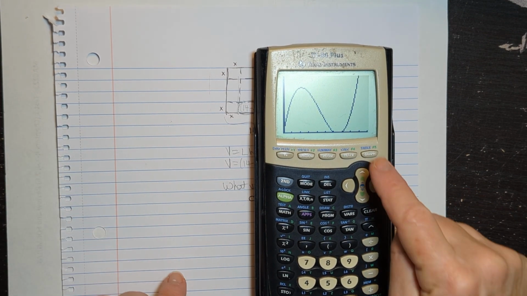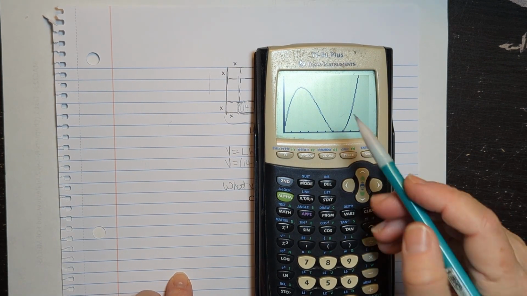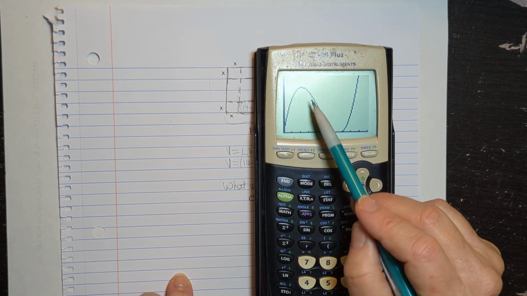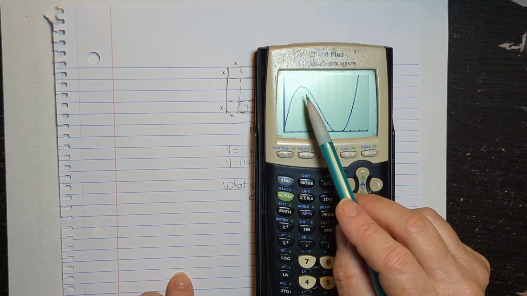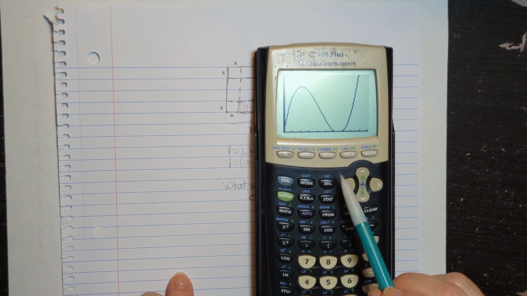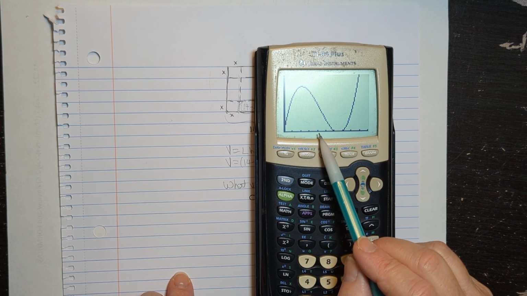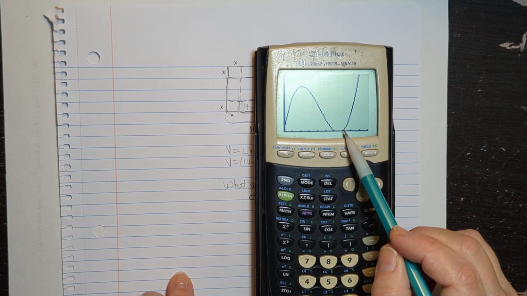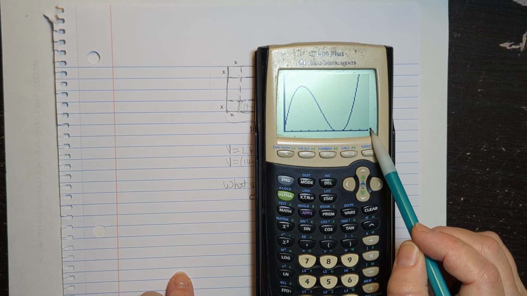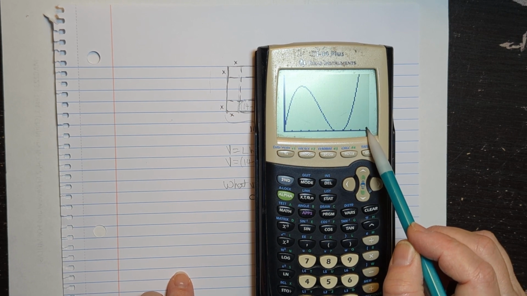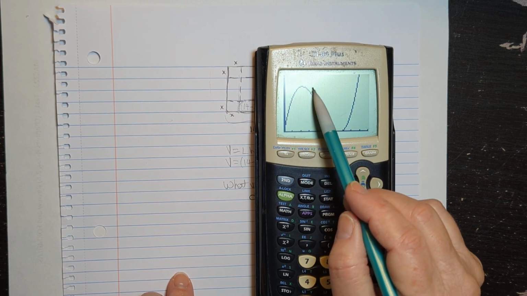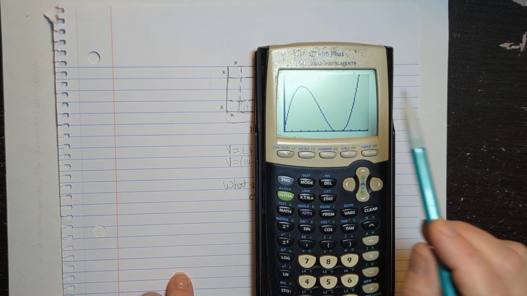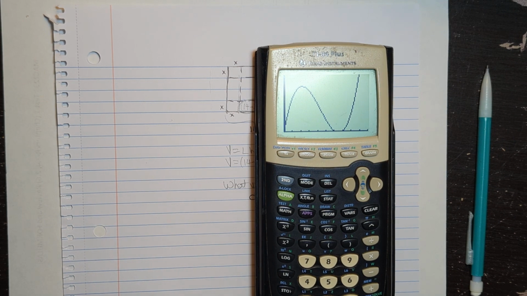So right here is the highest point, which is the maximum, and I'm interested in knowing the coordinates of that point. If I look here, 1, 2, 3, 4, 5, 6, 7, 8, 9, 10, 7 is what I'm limited by. So from 0 to 7, the highest point is here. So this is the point I'm interested in. How do I locate that point with my calculator?